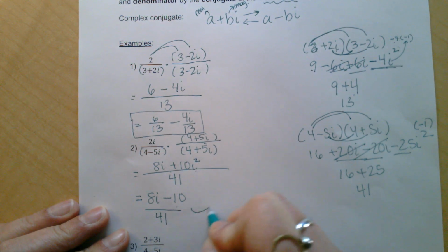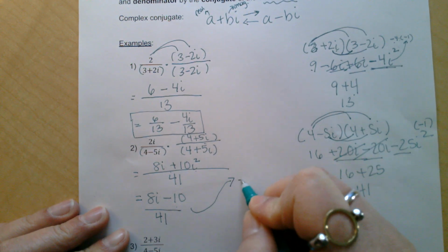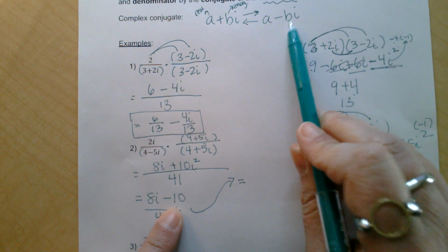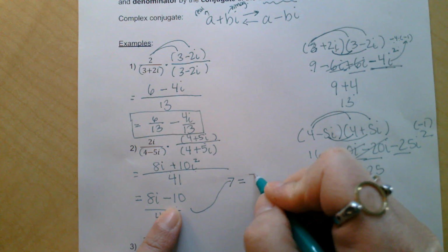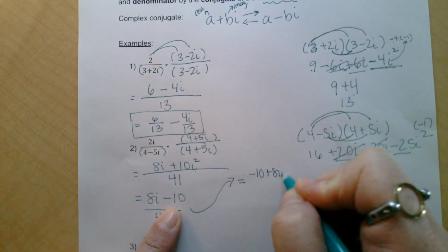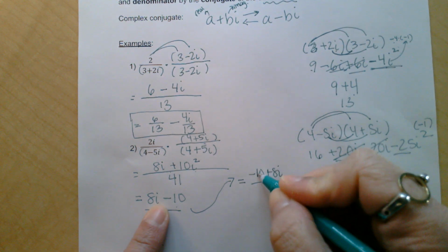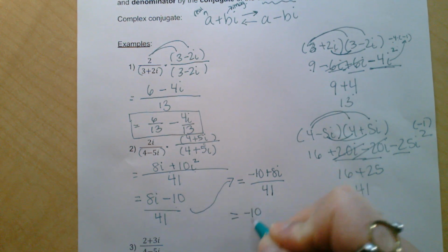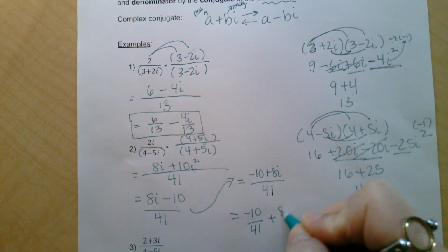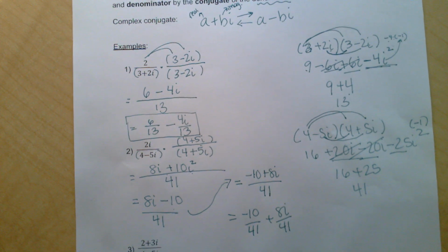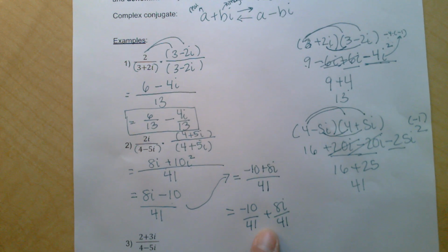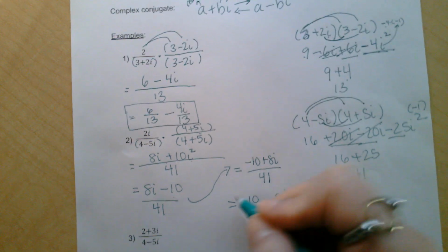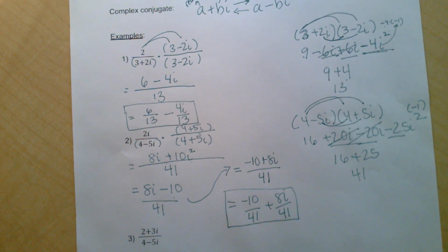Over 41. I'm going to give myself a little bit more room here because I need to have this real number. The i term is second. So I'm going to do negative 10 plus 8i. I can just rearrange it. Negative 10 plus 8i over 41. And I'm going to split it up. Negative 10 over 41 plus 8i over 41. And I need to do a plus bi, which is good. Can I reduce any of my fractions here? No. So this is my final answer.